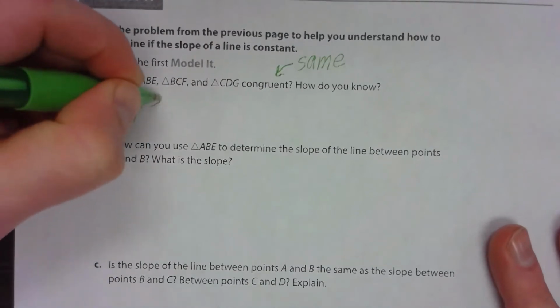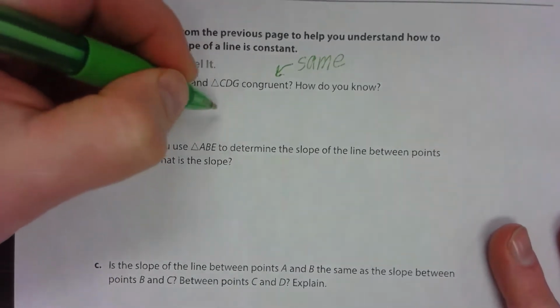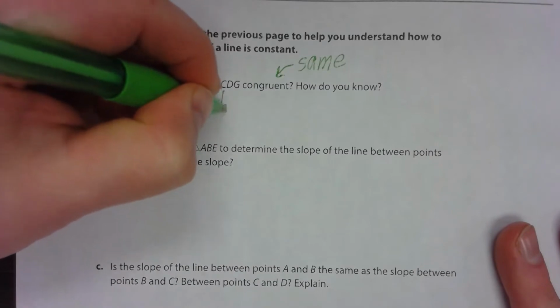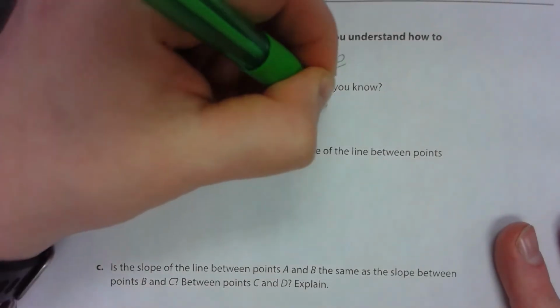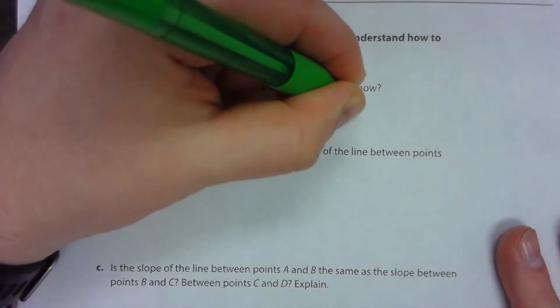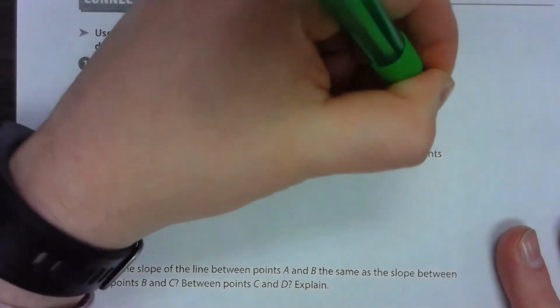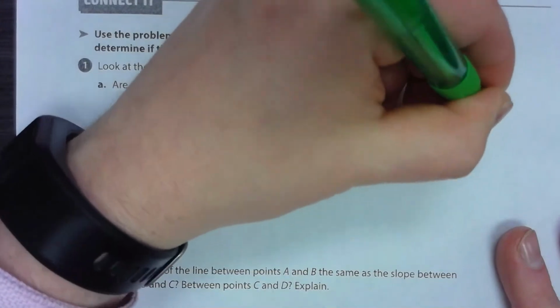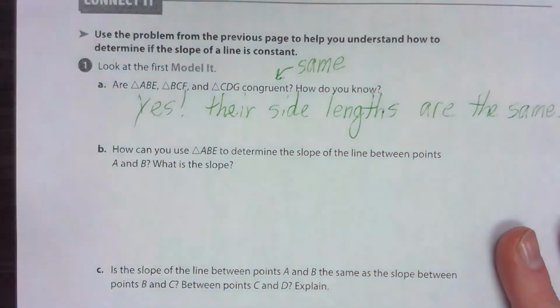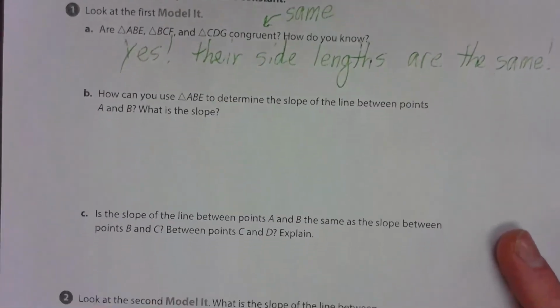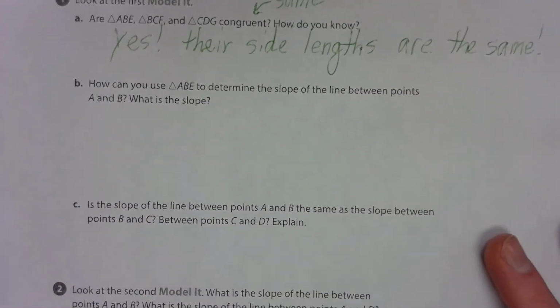We're going to say yes. Their side lengths are the same. Of course they're congruent. Of course they're the same shape.